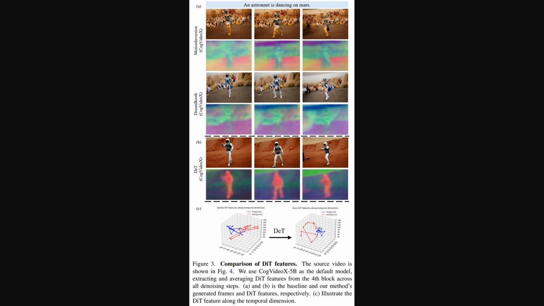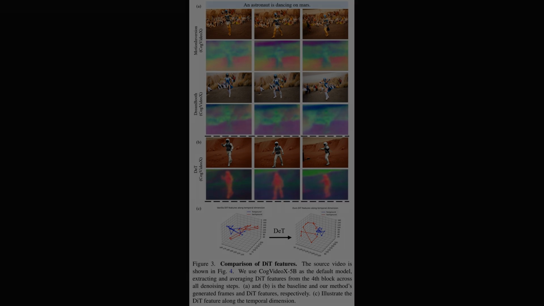For example, the moving person from the background, especially as things change over time, or across the temporal dimension of the video. The top parts, A and B, show generated frames and these feature maps, with their method in B showing a much cleaner separation. Then part C visualizes how these features evolve, and their approach, on the right, clearly distinguishes the foreground from the background much better than the standard video diffusion transformer on the left.